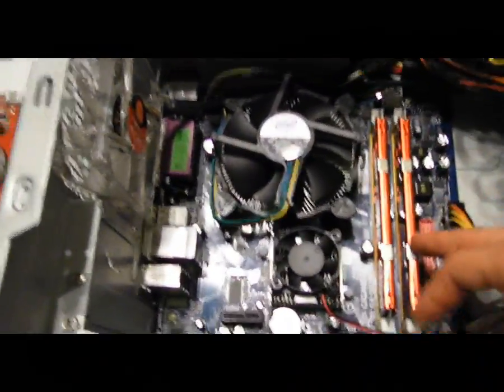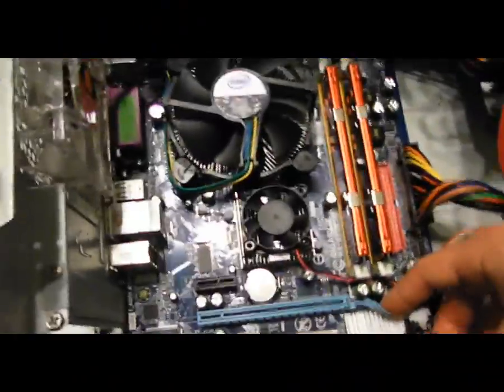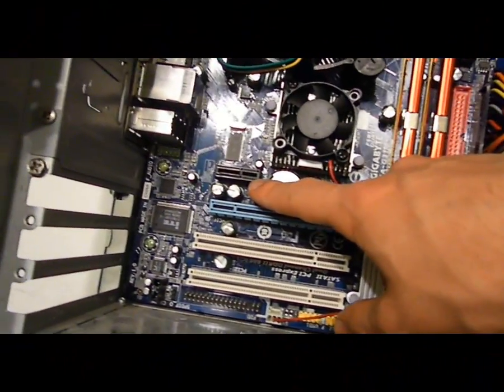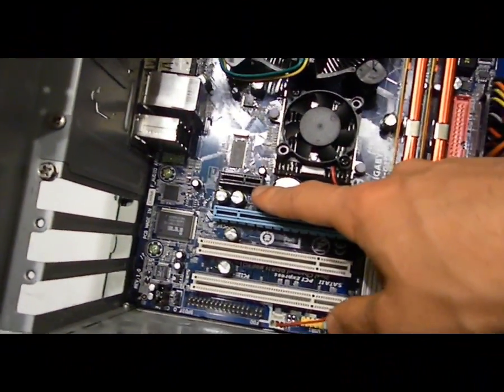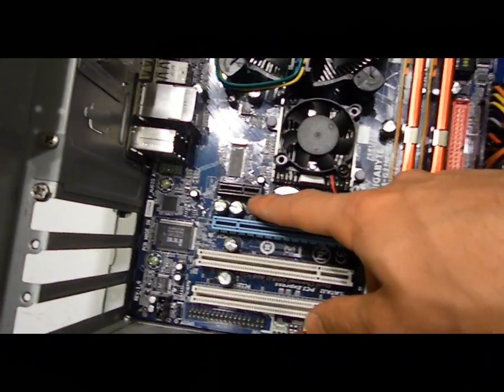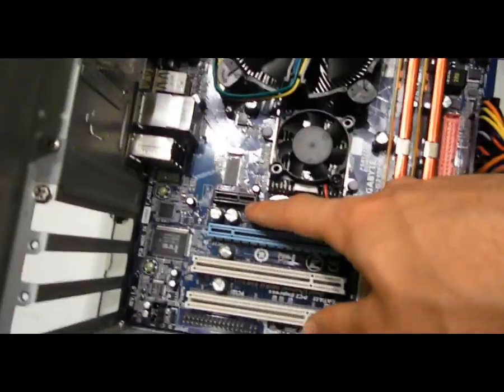I actually did find one that had both. But more often than not, you're going to have just this. It's very rare to have both. This slot you see here is PCI Express 1x, and it does have a few video cards for it, but it's such a bad interface for video cards that I won't even go over that at all.